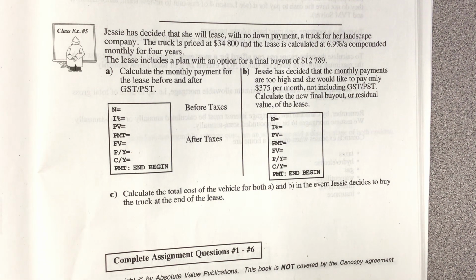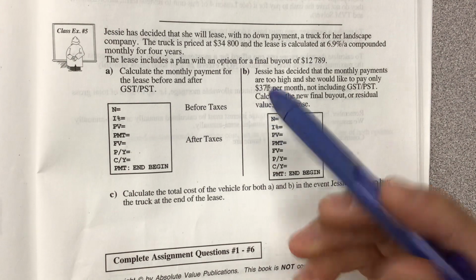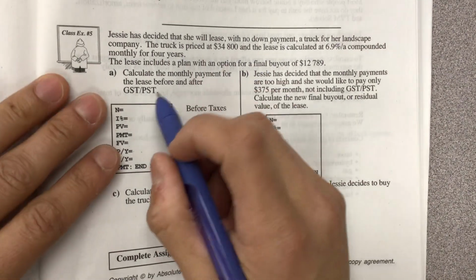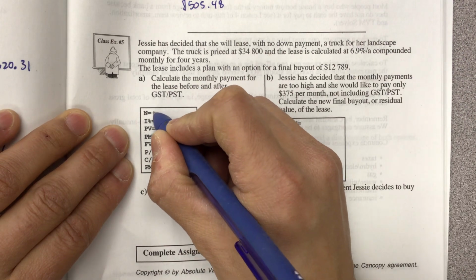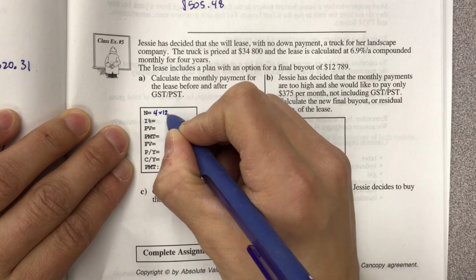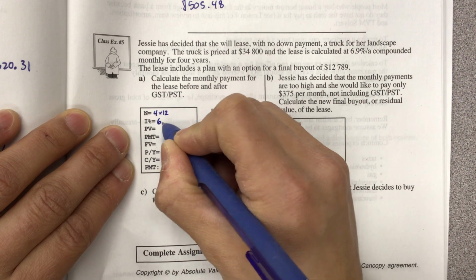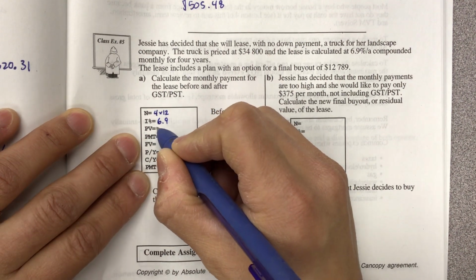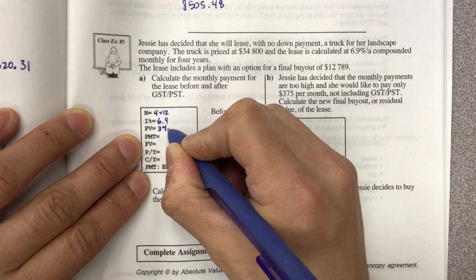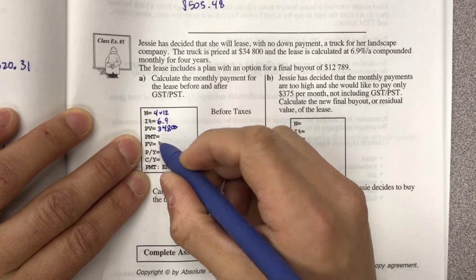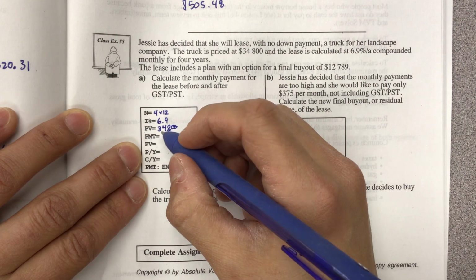I gotta grab my calculator. Okay. So for my TVM solver, let's just fill in what we know. We know it's for 4 years, monthly payments, 4 by 12. This is going to be 6.9%. The PV, or the principal value, because there's no down payment, is $34,800. The payment is what we want to find.